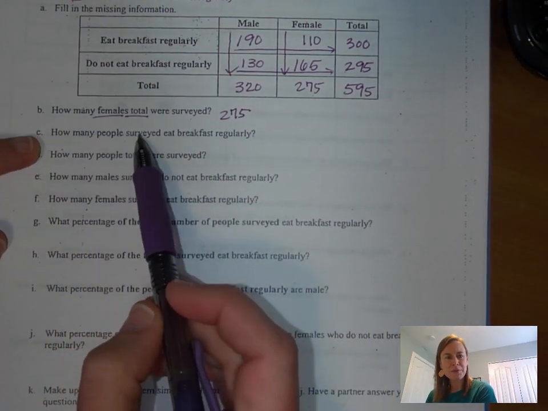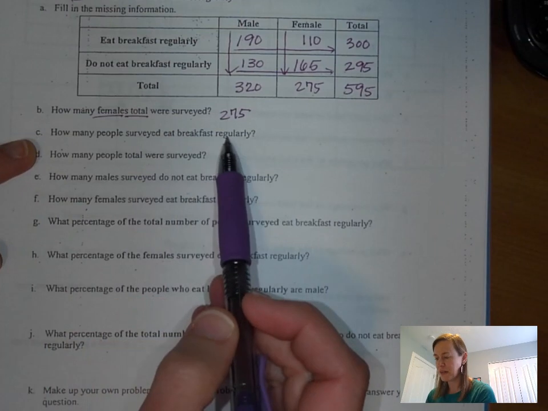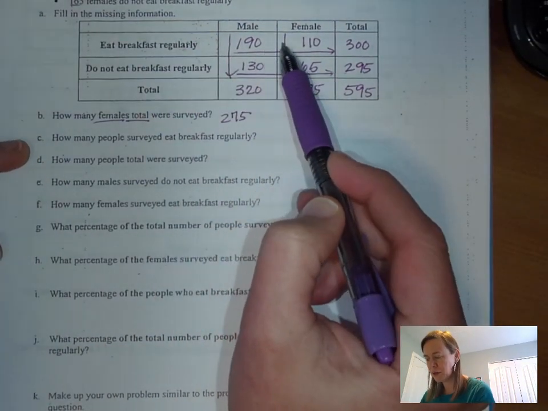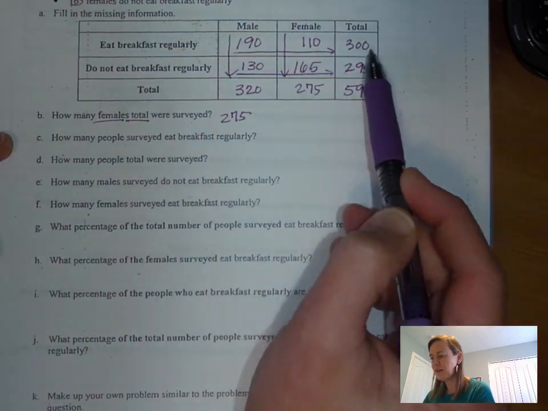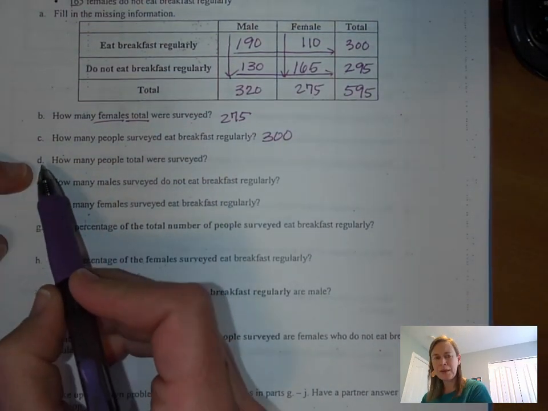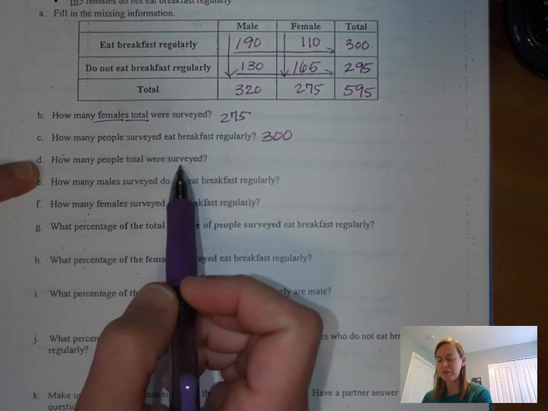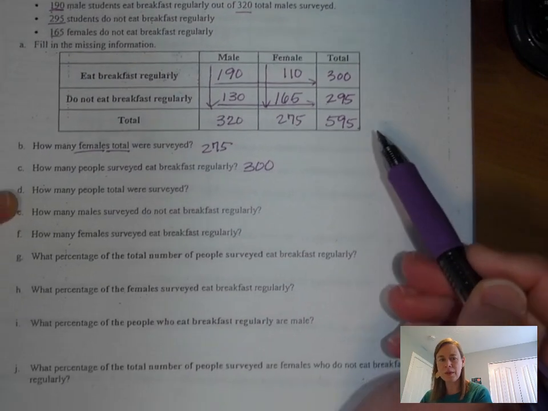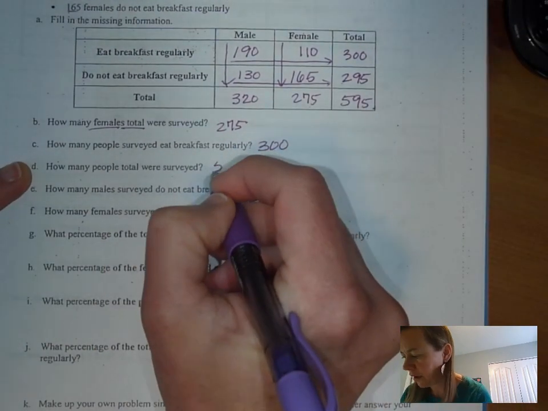Now, how many people surveyed eat breakfast regularly? They want the total. They're not asking for male or female. The total there is going to be 300. Okay, what about part D? How many people total were surveyed? Well, they actually told us that up here, didn't they? But you can also find it in that corner box for the grand total of 595.